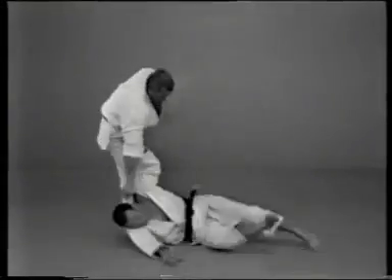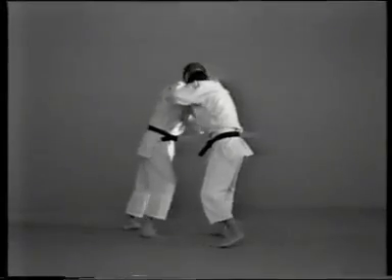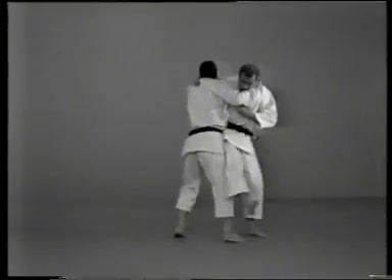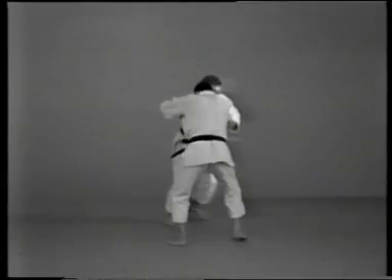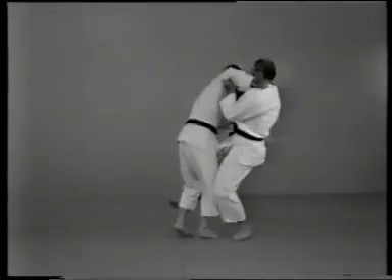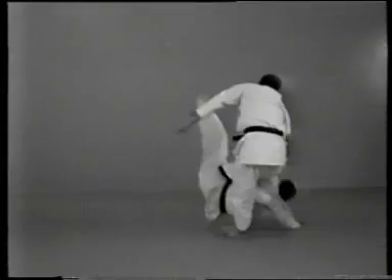Sasae tsurikomiashi made to look like Osotogari. When Osotogari is executed, your opponent defends by moving his weight forward in reaction. Turn your body at that moment, support with your foot as you throw.